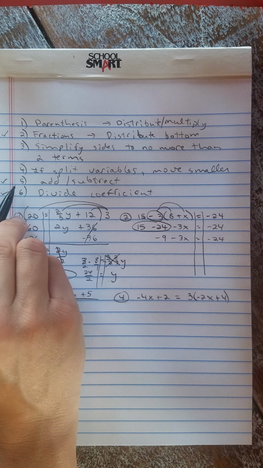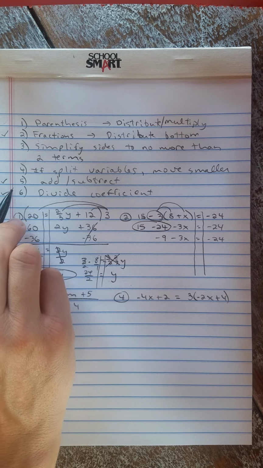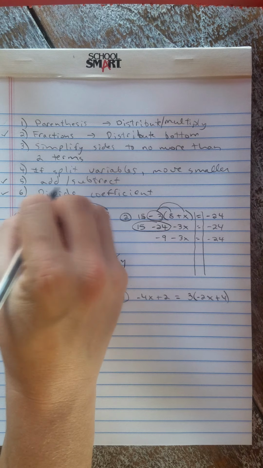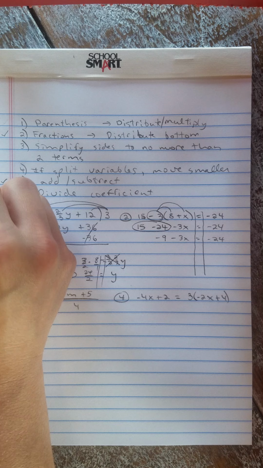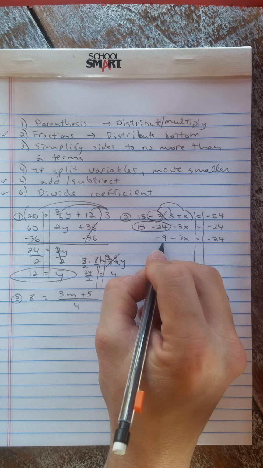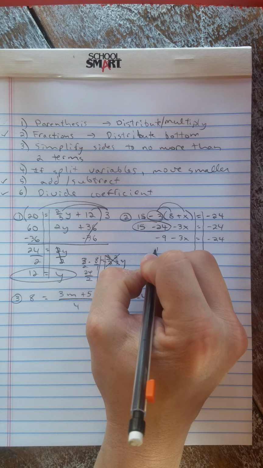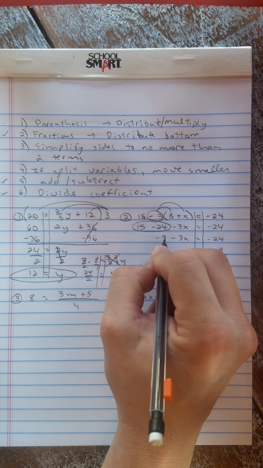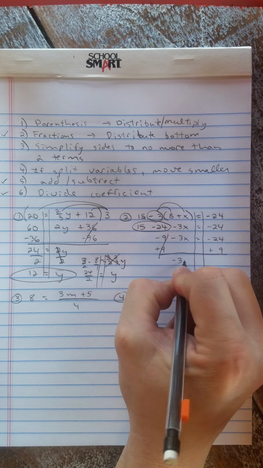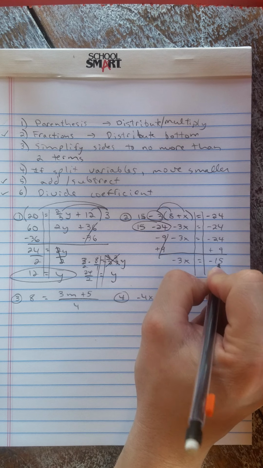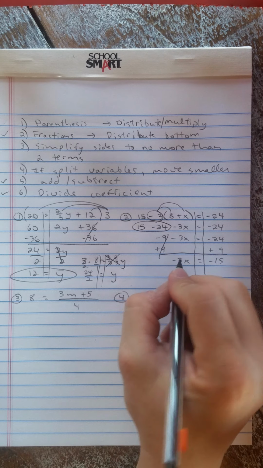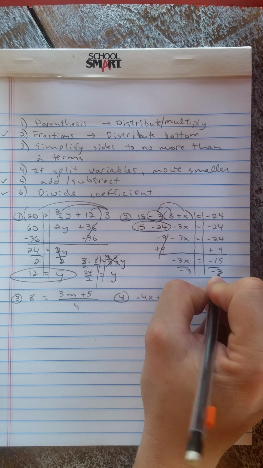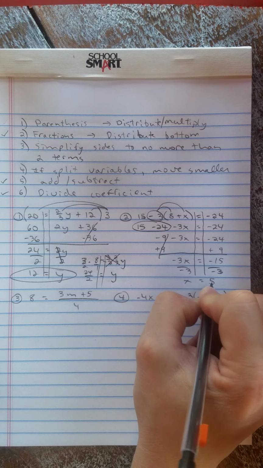So what this means is once we realize that there's only one variable now, we should be down to our last 2 steps: add or subtract, and then divide away our coefficient. So in this case, since 9 is negative, I need to add 9 to both sides. Okay, those go. I'm left with negative 3x equals negative 15. And then, as always, we divide as our last step. We divide by negative 3. We get x equals 5.